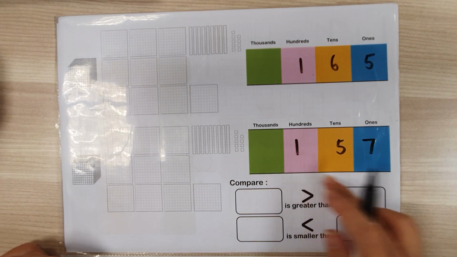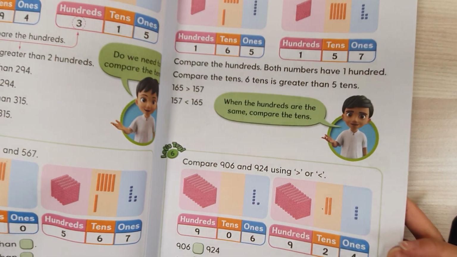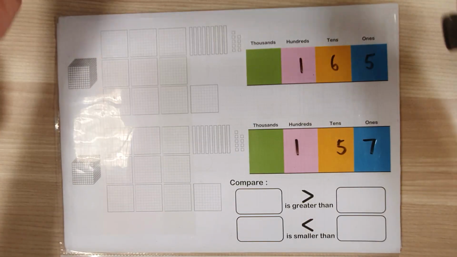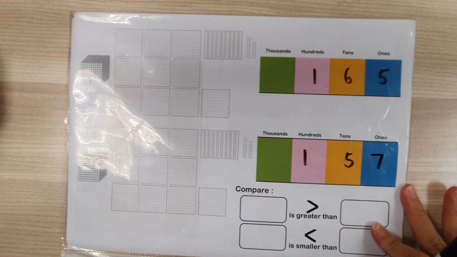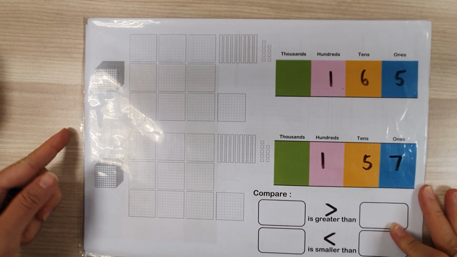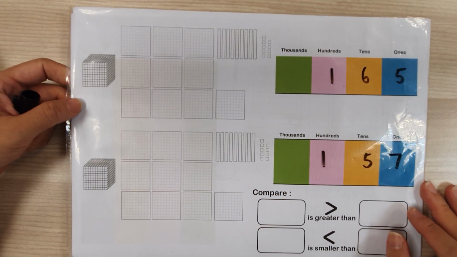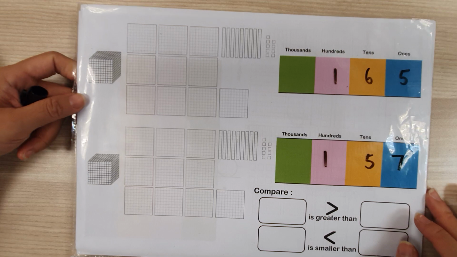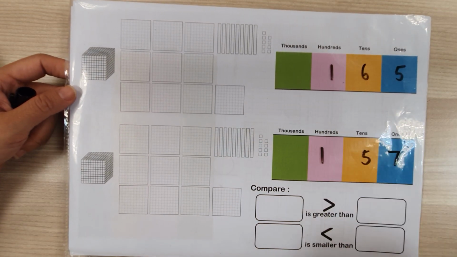This is an example from the textbook, page 17. You can do this as a daily practice at home. Get an adult to give you the two numbers, or you can roll a dice to come up with two numbers, or ask your friend or sibling to give you two numbers. So here are the two numbers I've given to you.